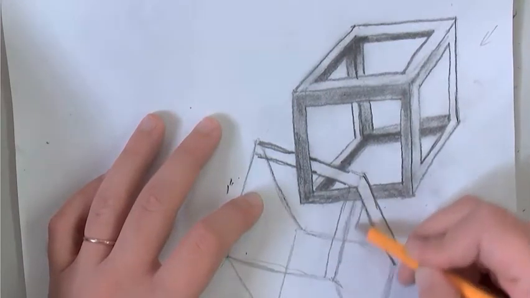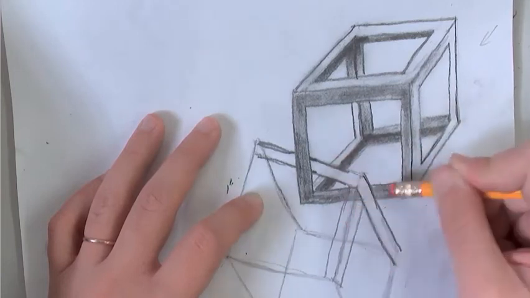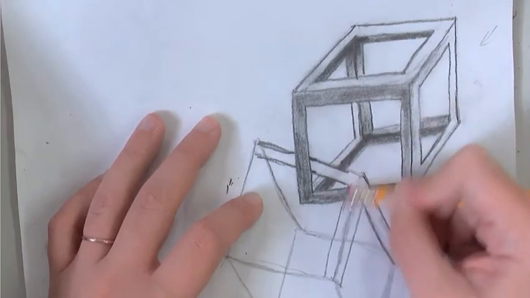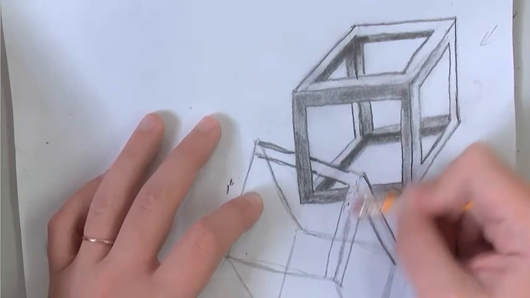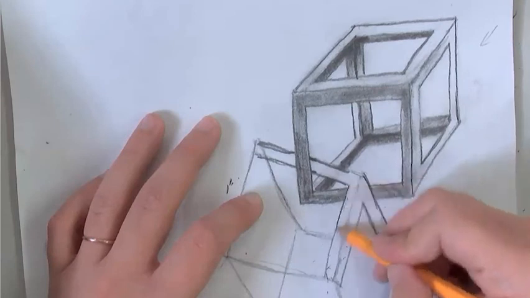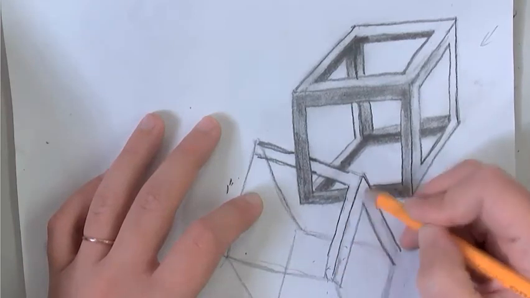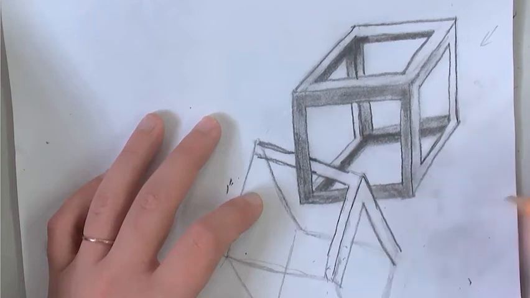So now I'm going to just continue with those parallel lines, again erasing things as I go. Okay, so this thing is the closest to me, so I'm going to erase this line behind there and these lines behind there.